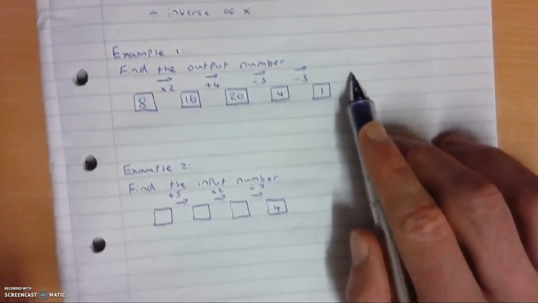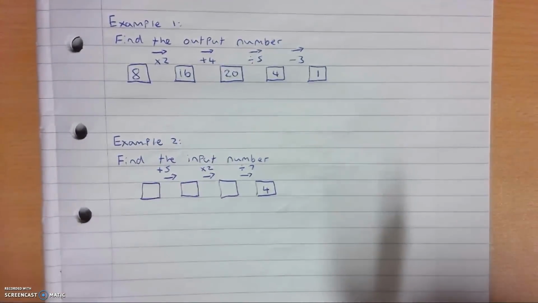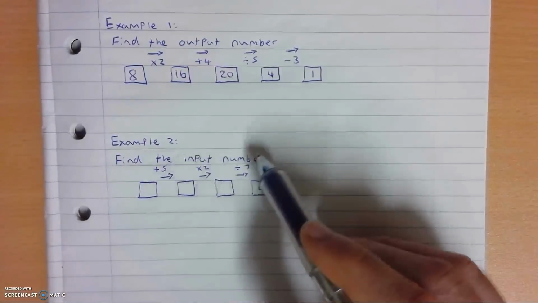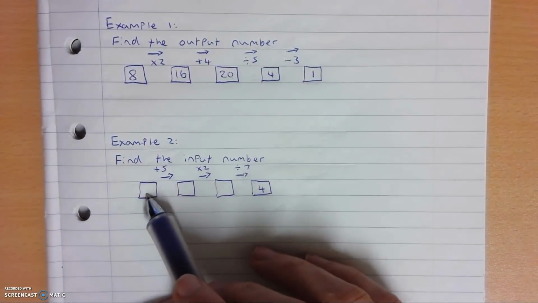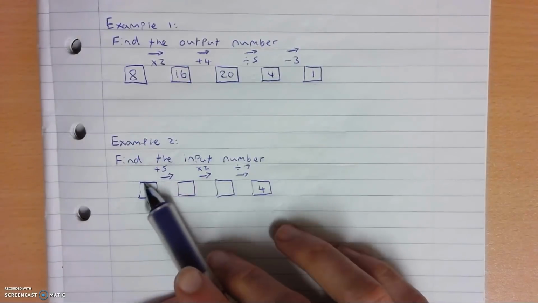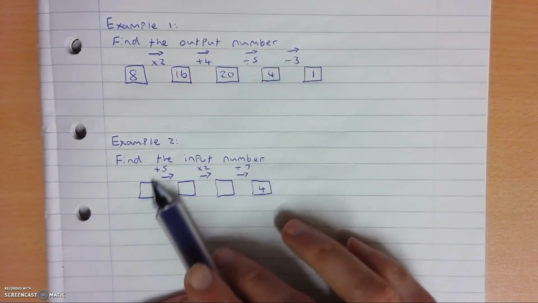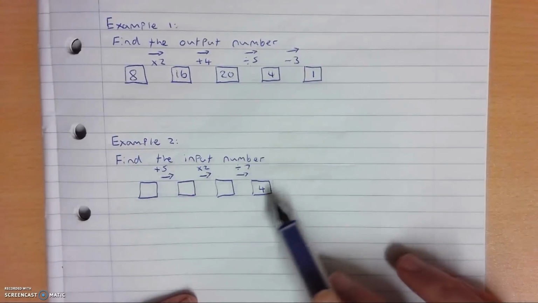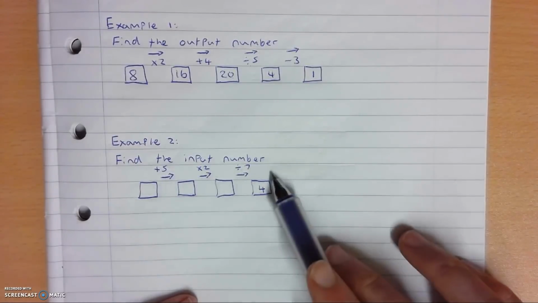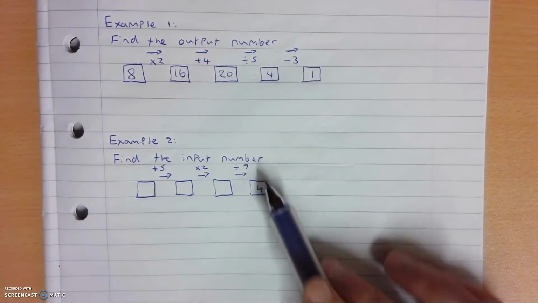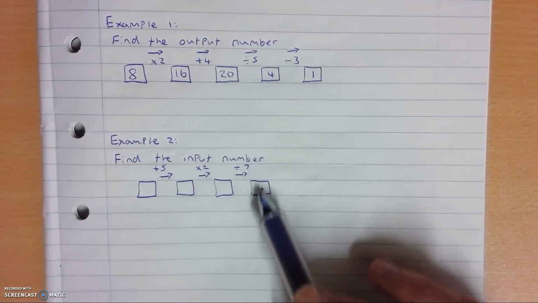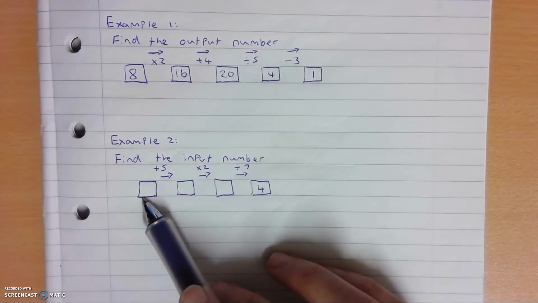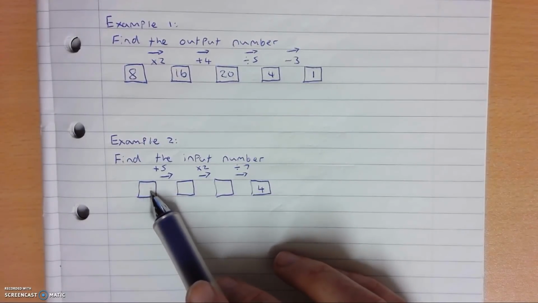All right, so now we're going to do our example 2, which is find the input number. So we've been given the output, and we need to find the input. All right, we're also given how we would have got from the input to our final output number at the top here. Okay, so what we need to do is use the inverse operations to go back and find our input number.